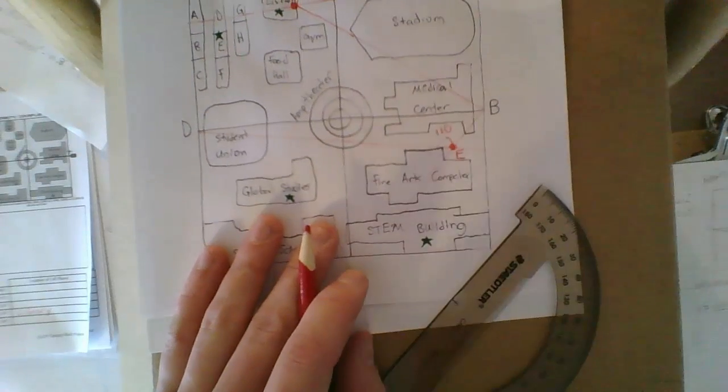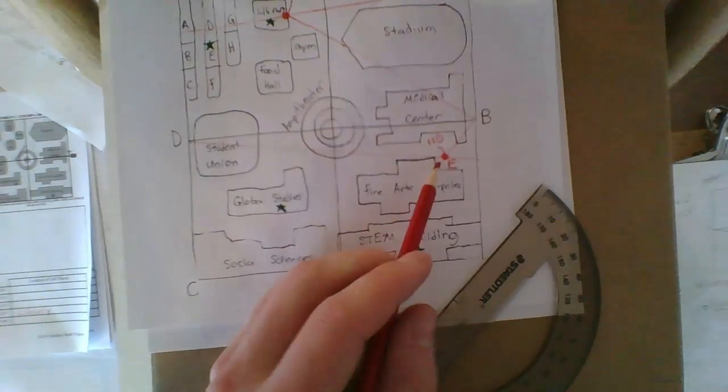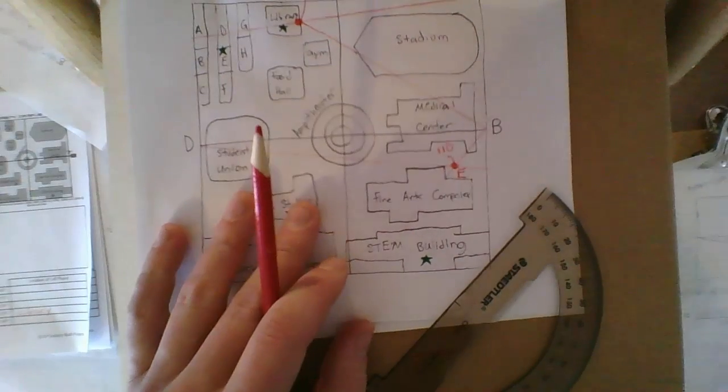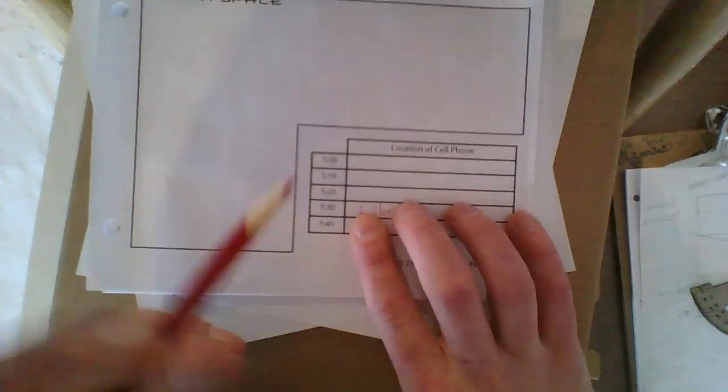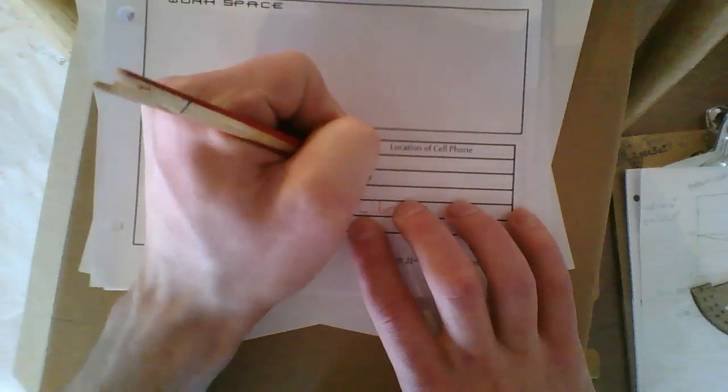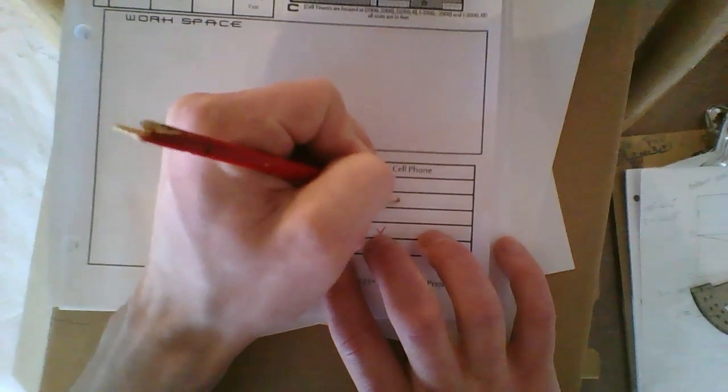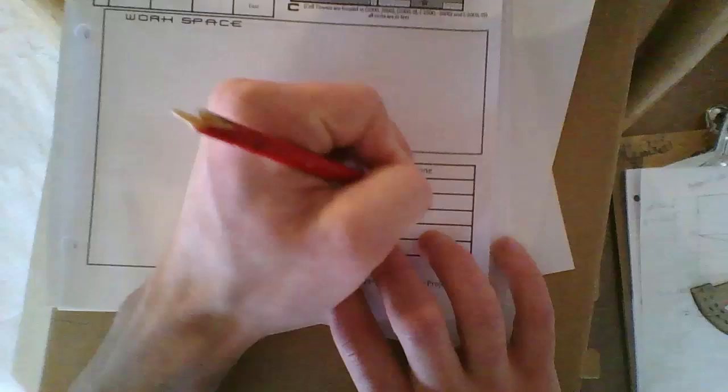at 1 hour and 10 minutes, was really close to the fine arts complex, okay? So let us go to our table here, and all we have to do is put in, at 110, suspect alpha was near the fine arts complex.